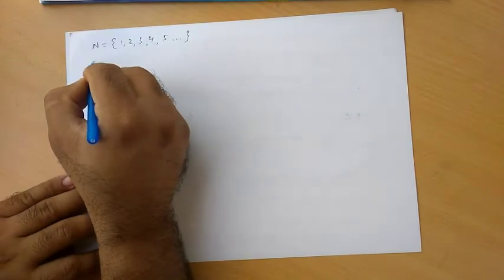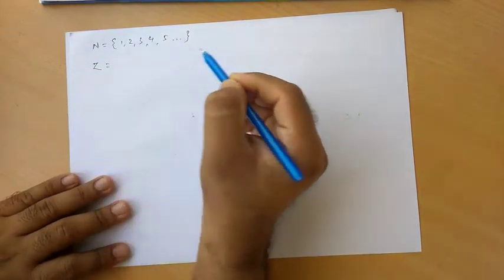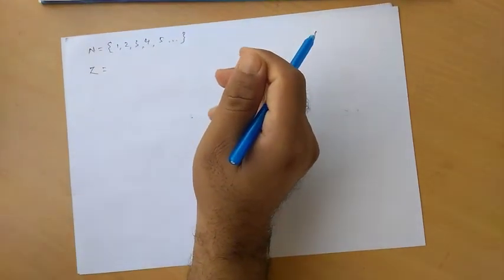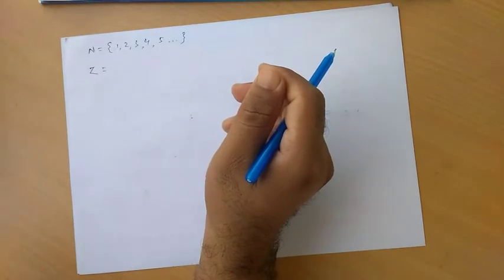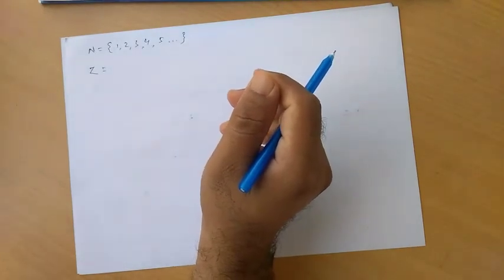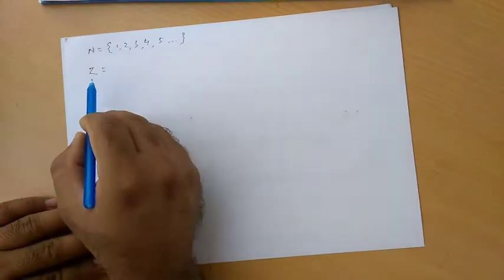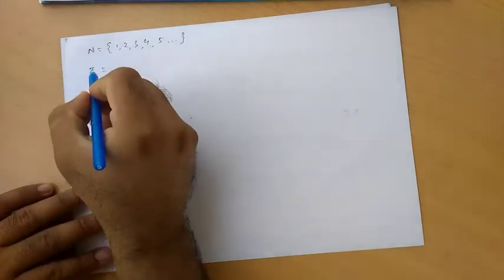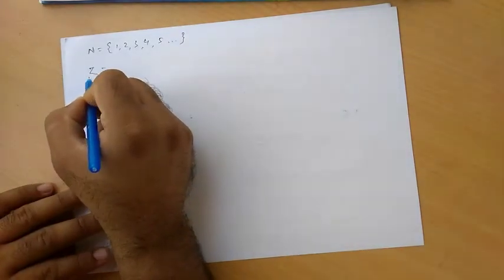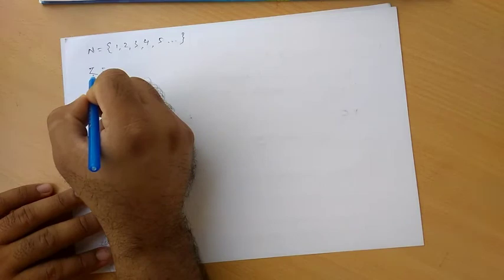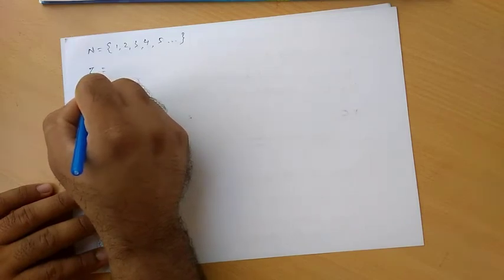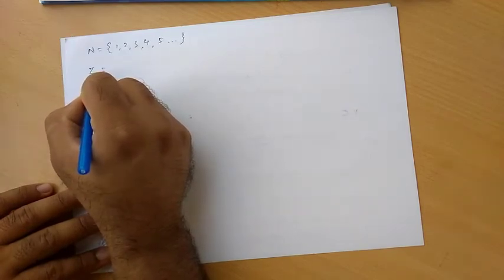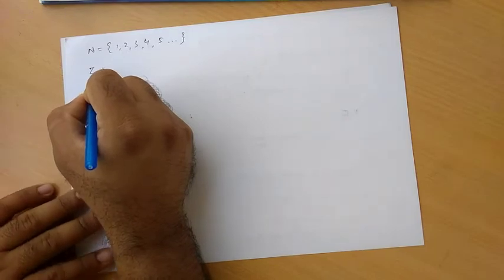Set of integers: in this chapter we represent it by Z, and sometimes it is also presented as capital I, so do not confuse.